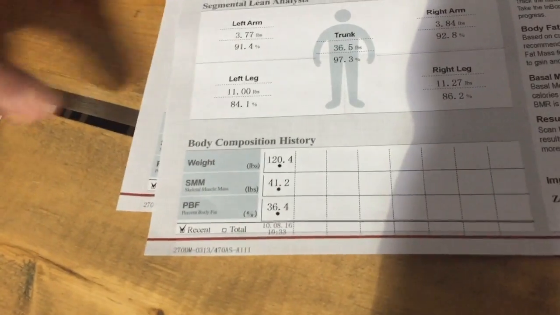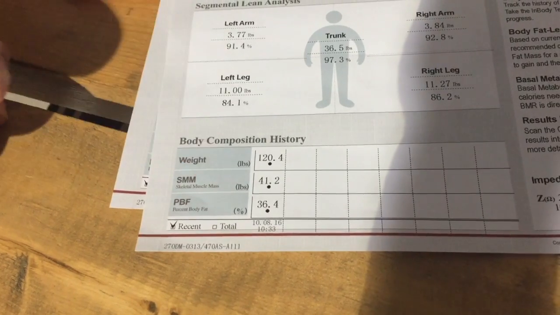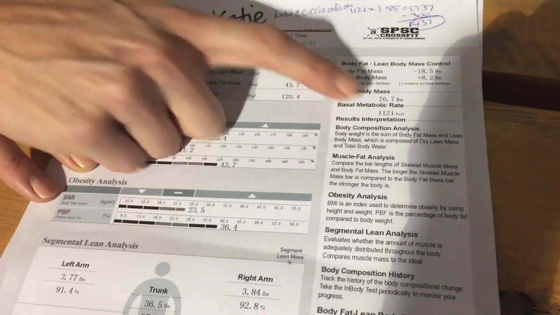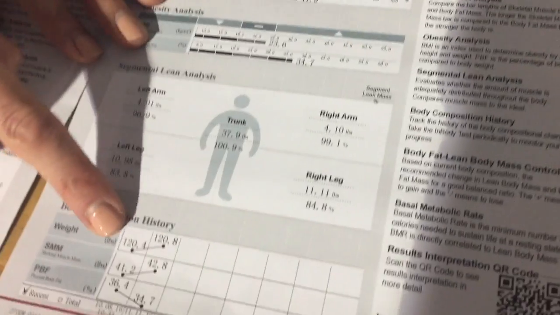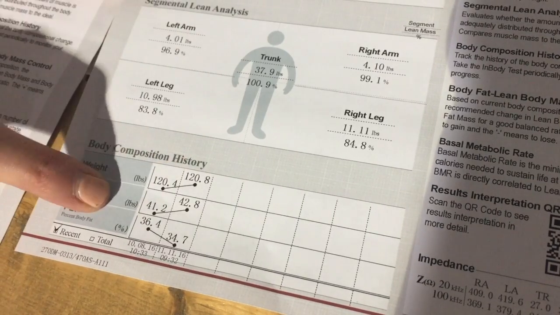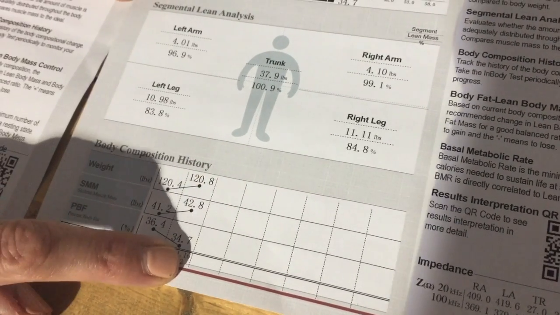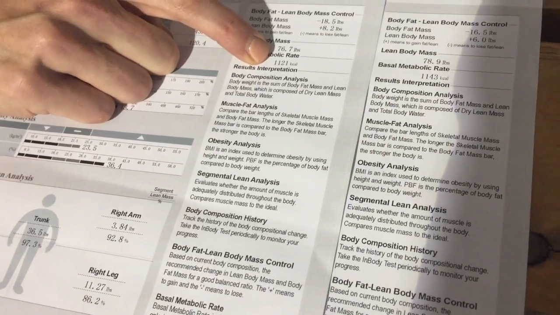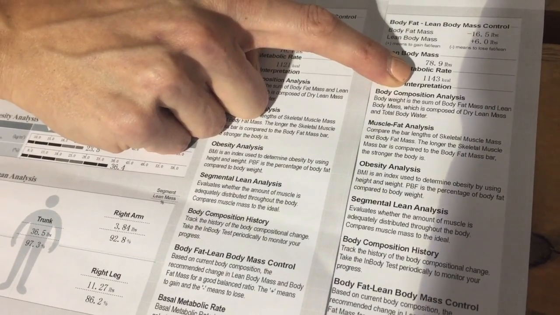Okay, now examples of a good, progressive way to lose body fat while maintaining or even gaining some muscle. All right, this person originally weighed in at 120, skeletal muscle mass 41.2 pounds, 36% body fat. She started off with 1121 for her basal metabolic rate. 4 weeks later, look at that, the scale did not change. This is another reason why the scale doesn't tell the whole story. Scale did not change, muscle mass up, body fat down, and because of that, her BMR went up, from 1121 to 1143. That's good.